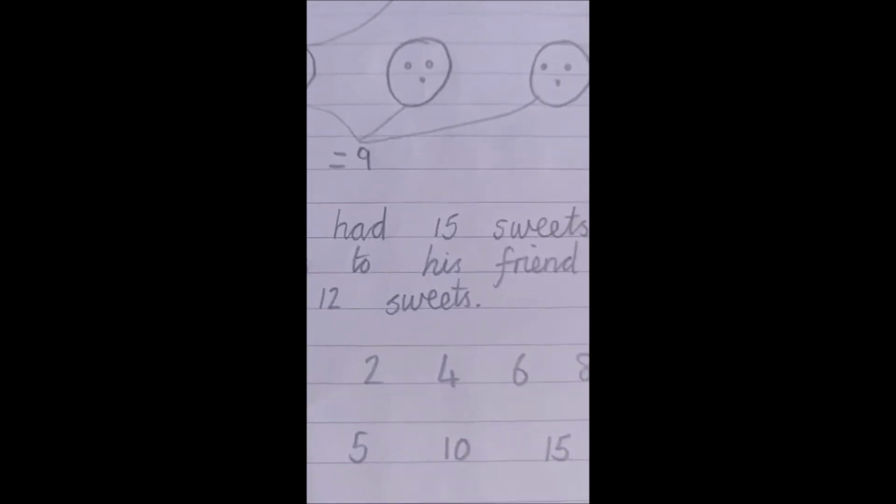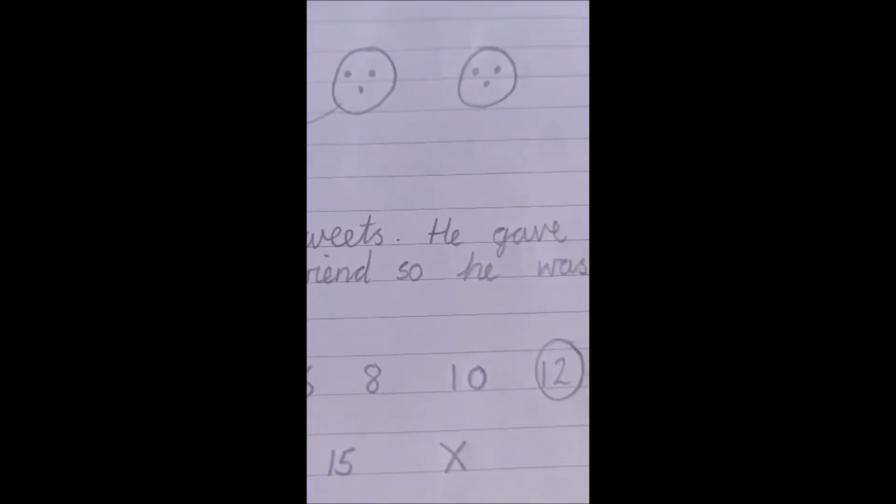Right, so the next question says, write a story with your number. Here's mine. Tom had 15 sweets. He gave 3 sweets to his friend. So he was left with 12 sweets, and 12 is the number that I needed to get to. Right, great. I hope you have written your story, which totaled the number 12 by the end of the story.